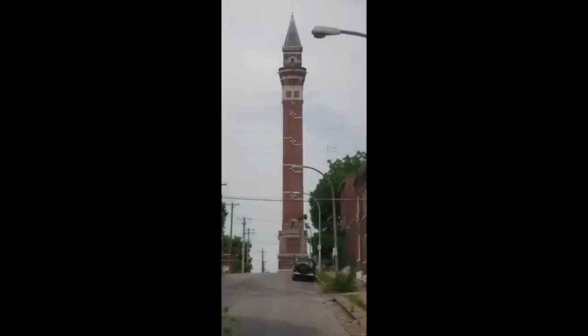And now the next standpipe water tower in St. Louis, because there's more than one. This is the Bissell Street Water Tower, and this is 206 feet tall. The Compton Water Tower we just looked at before was 179 feet tall. Again, another very beautiful standpipe water tower, and we're told this one was built in 1886.